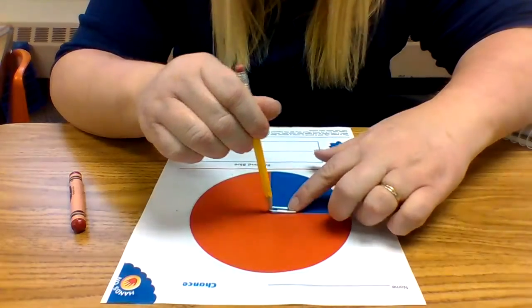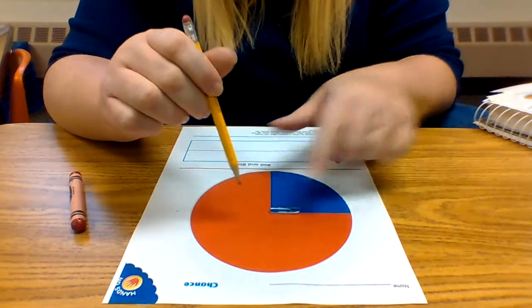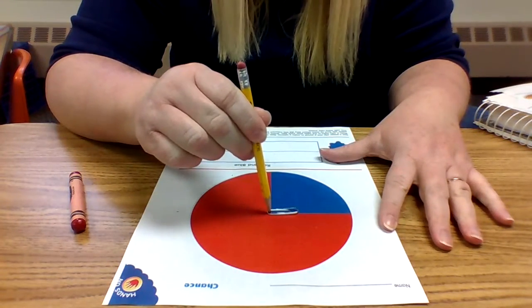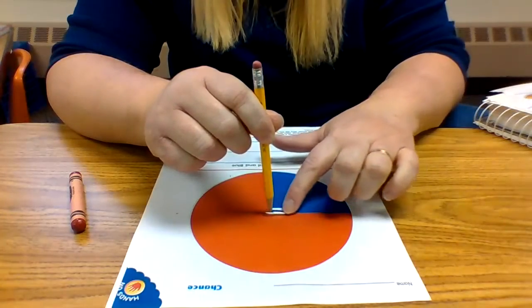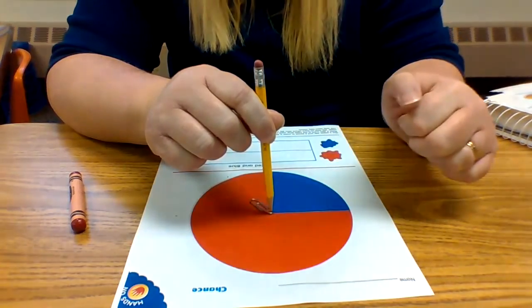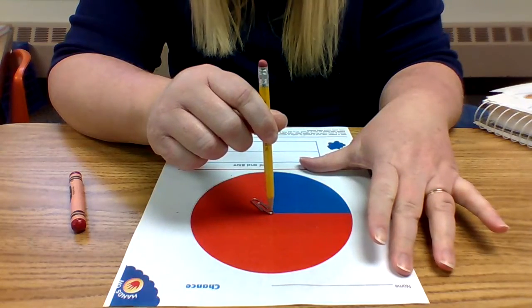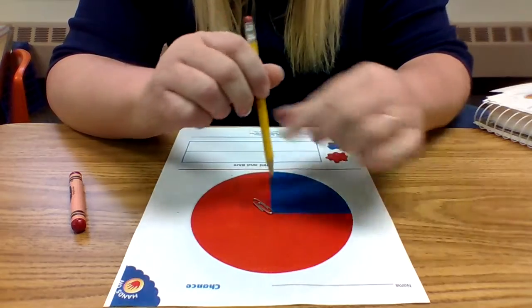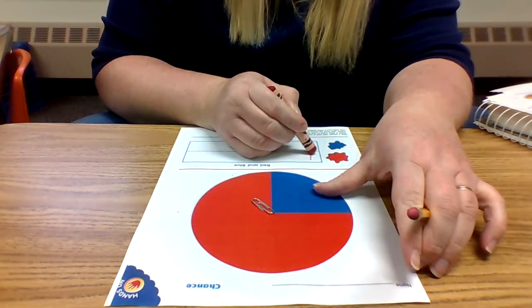Okay. So what you're going to do is put your paper clip here. You're going to put your pencil right where the blue and the red meet, right in that little spot in the middle. And your paper clip is around it, and you're going to spin. What did it land on? The red. So you'll use your pencil and mark one line for the red. But I'm going to use my red crayon because that shows up better for you to see.